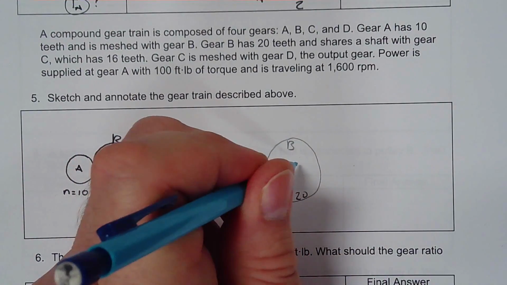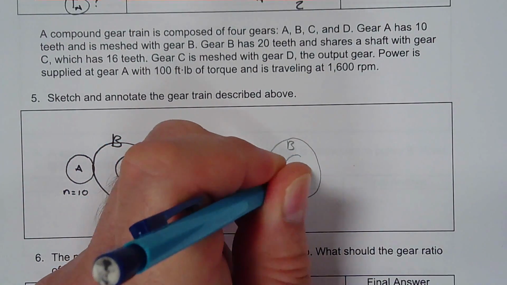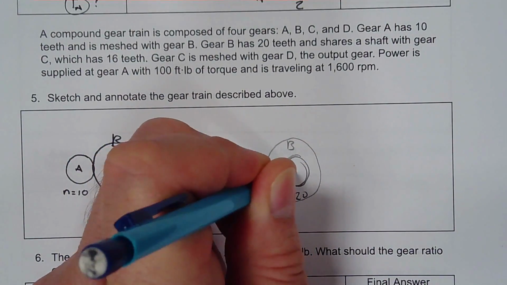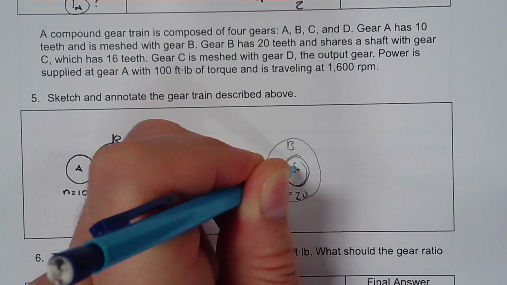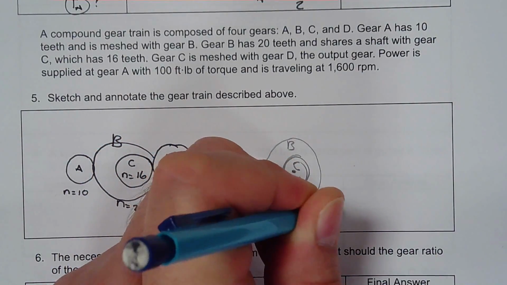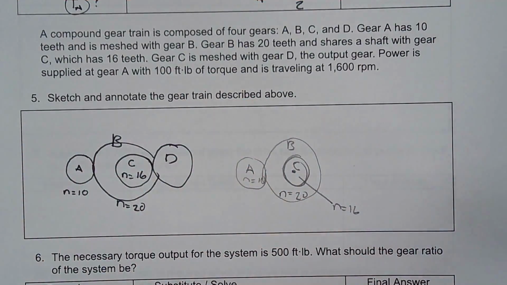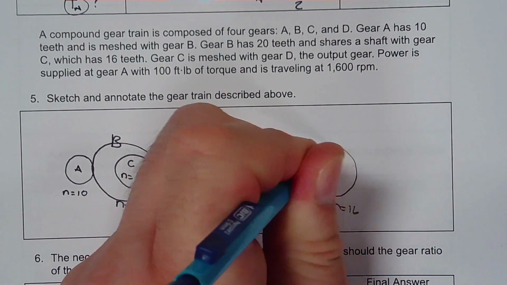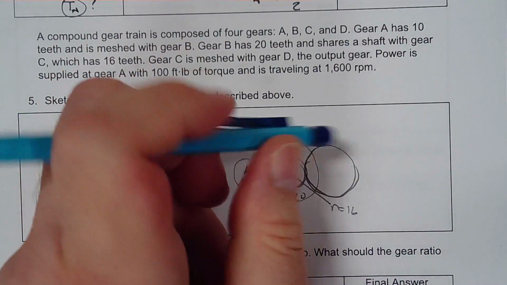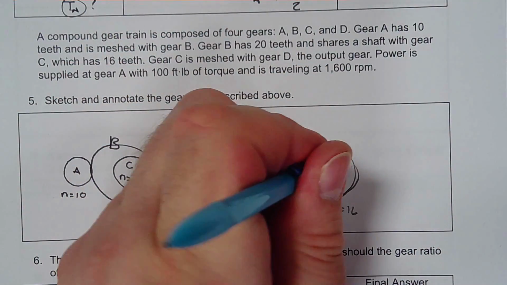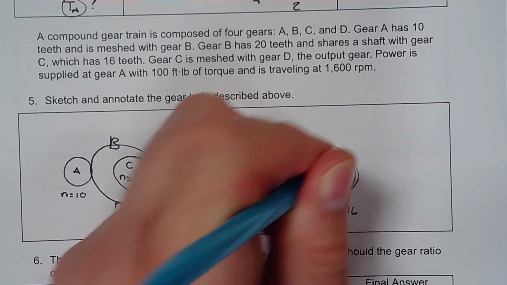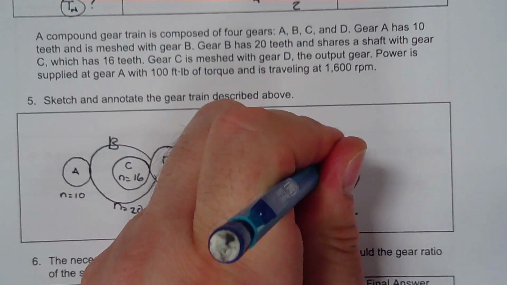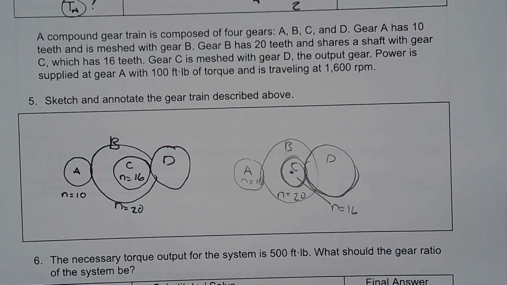C has 16 teeth, so I can draw it here with the same center point. This is C, and N equals 16. Then C is meshed with D, so those have to be touching. This is the part where your eraser comes in handy. And this is D. We don't have any more information on that. That's kind of how you put that together. It's better to use pencil so you can erase.